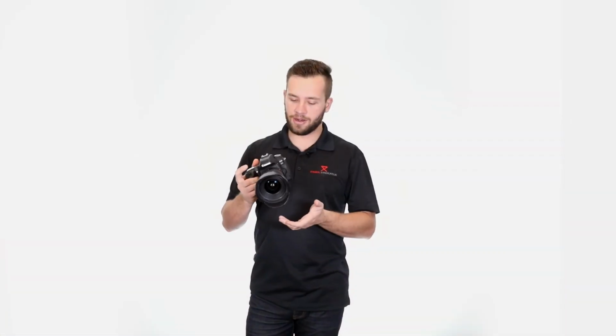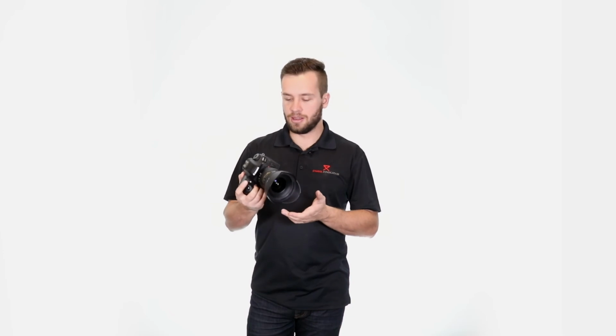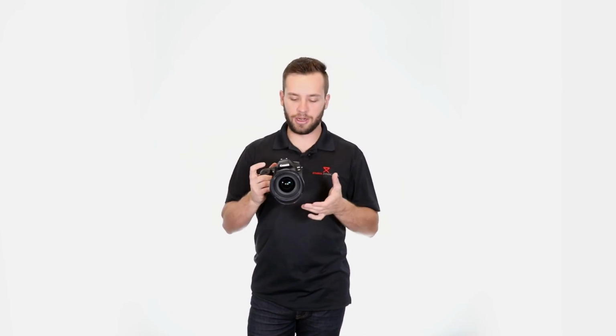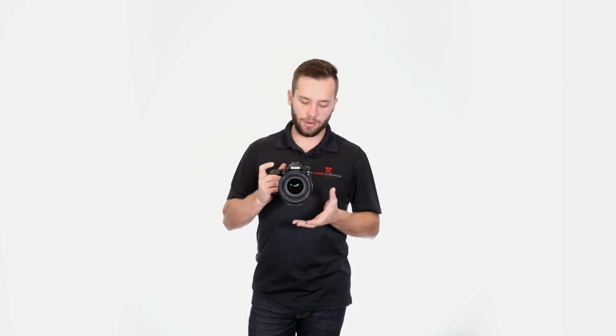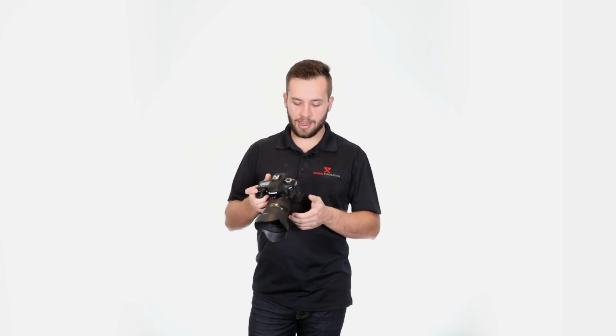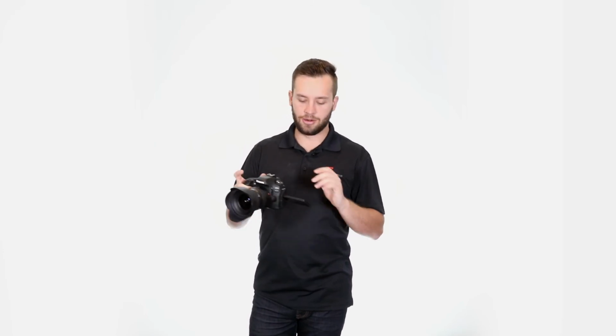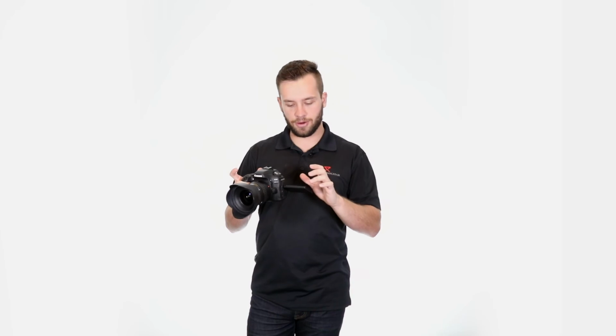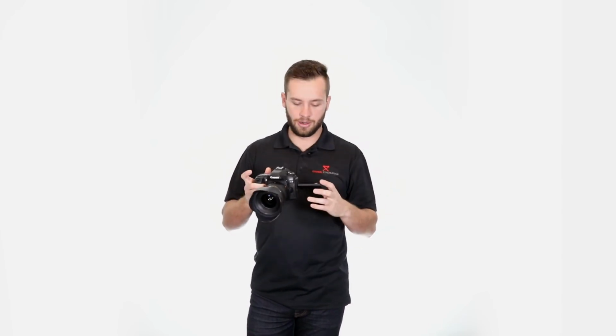The last camera we have here is the Canon 80D. This is an awesome choice for an entry-level videography or photography camera. It has dual pixel autofocus. You can just touch the screen wherever you want in the image to focus, and it'll pull focus from whatever it's focused on to whatever you touch, which is very cool.